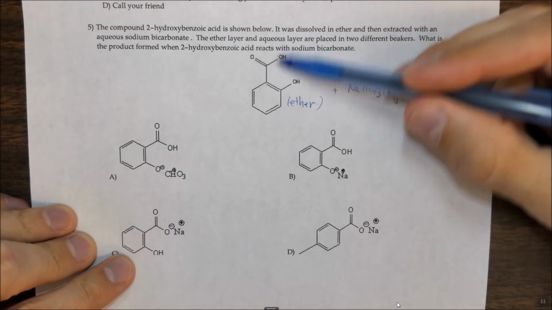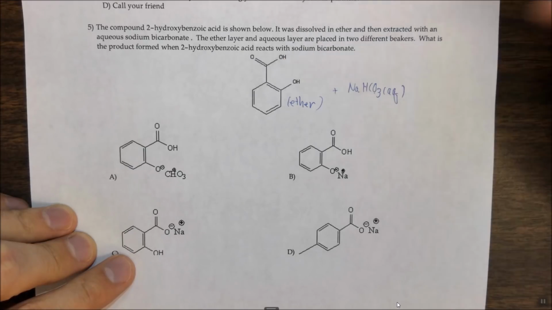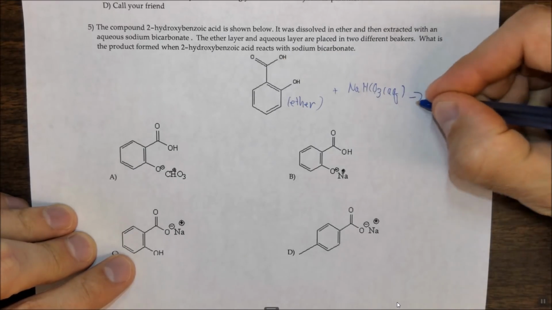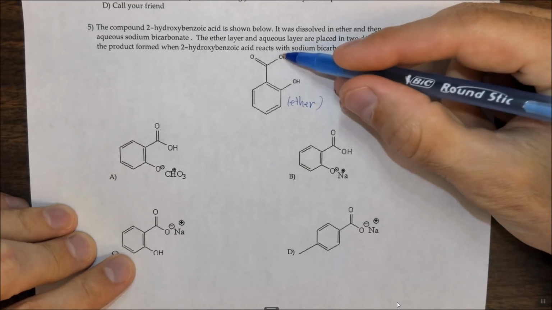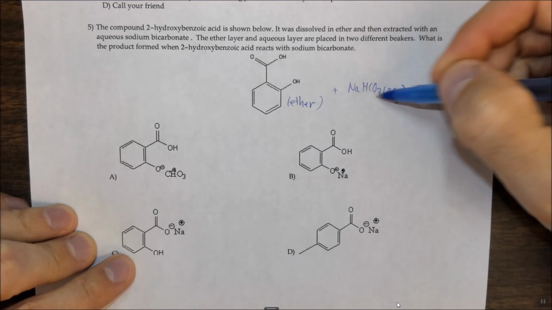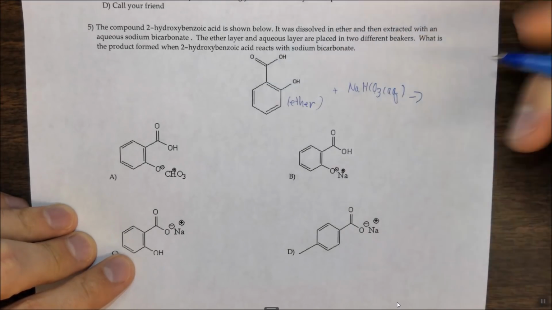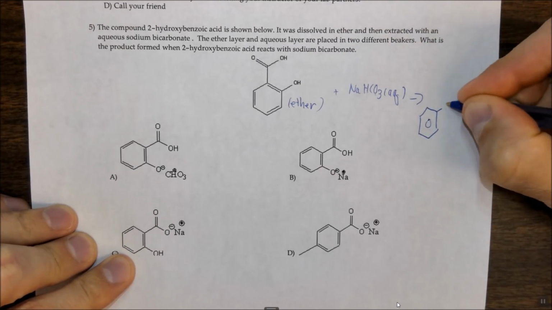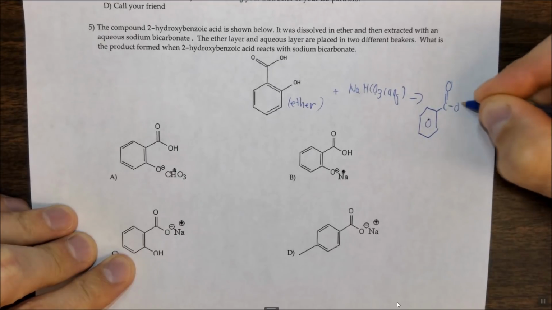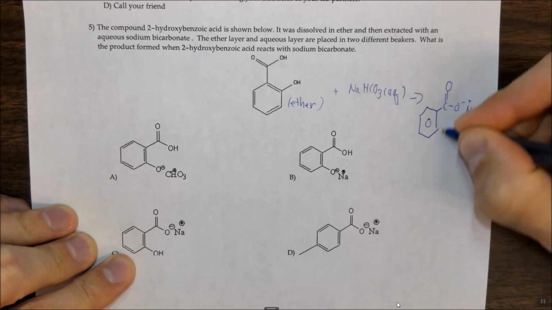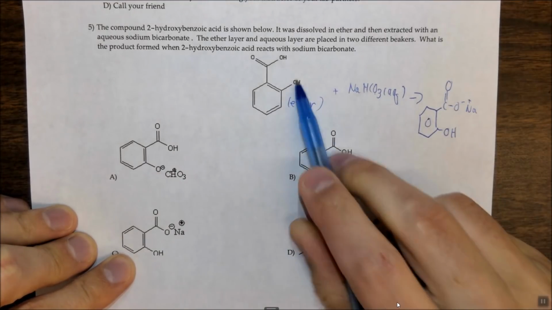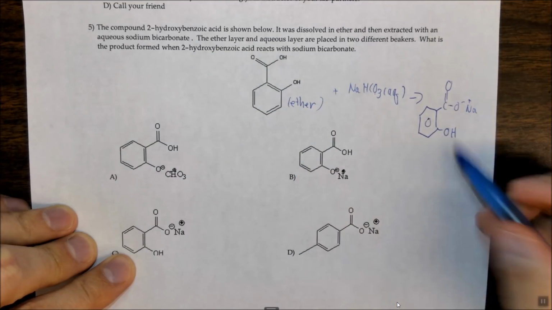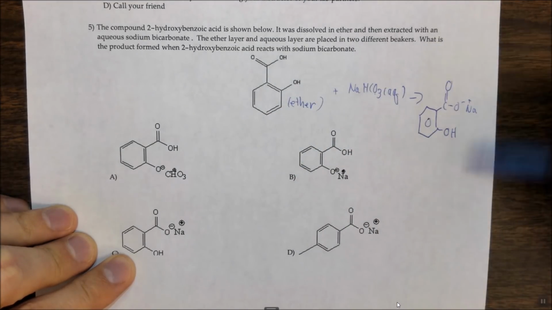This is a carboxylic acid, and this specifically is the acidic proton. So what are we going to do? Well, this proton is going to go to make H2CO3, and then Na is going to go with this. But don't write down H2CO3 yet. So we have C double bond O minus Na plus. This OH just goes along for the ride. Okay, it's still there. I guess I should have drawn this up and to the side, but it's the same thing.